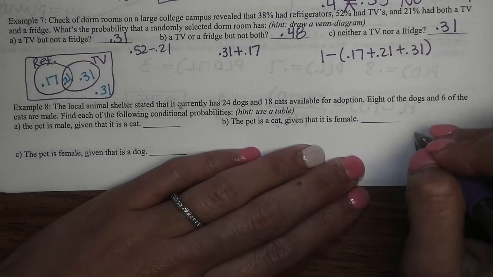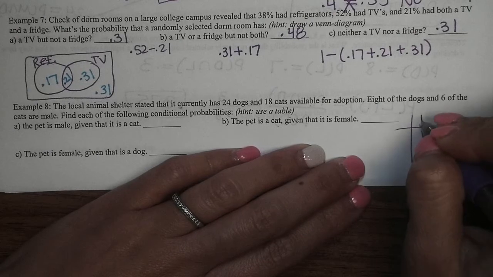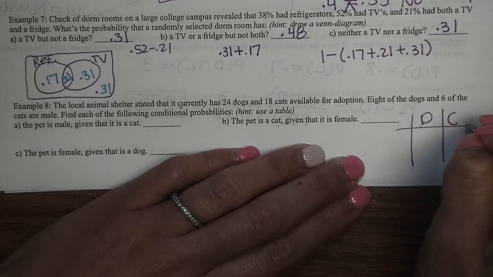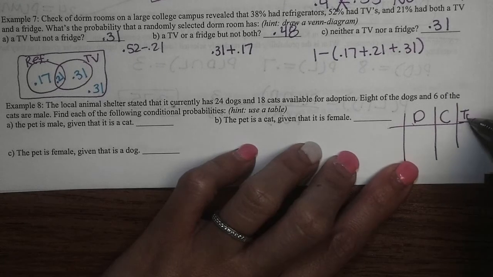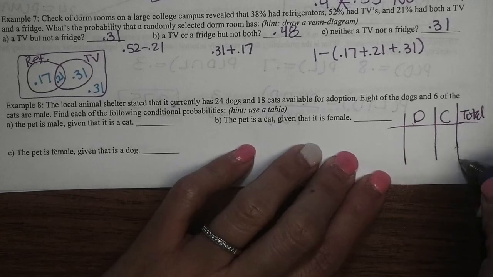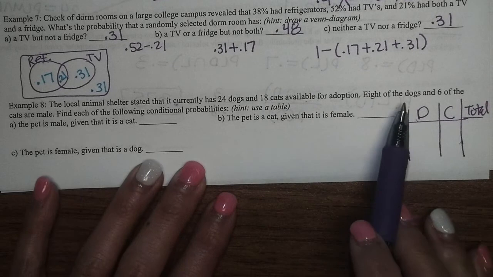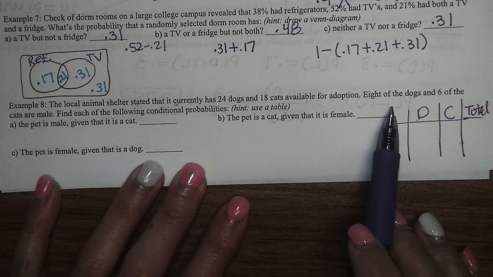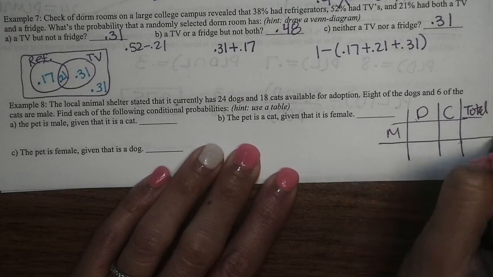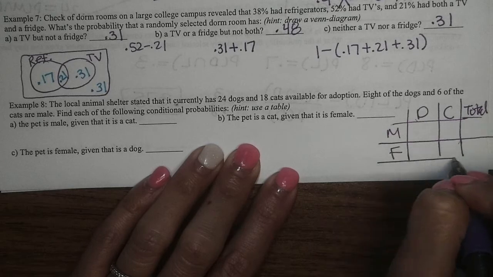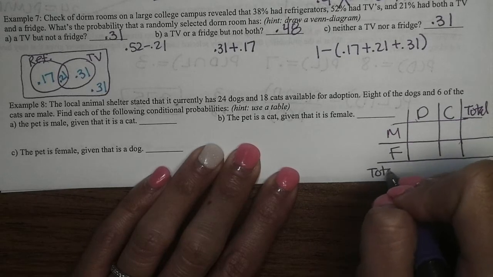So in my table, I'm going to put the dogs and cats, and then a total. And then male, female, and then the totals.